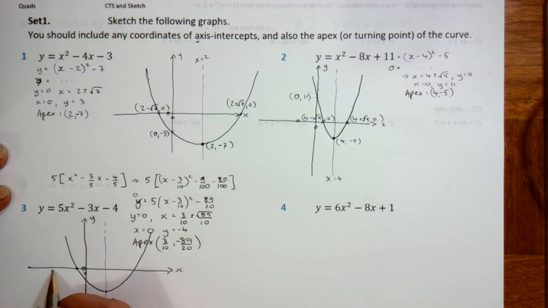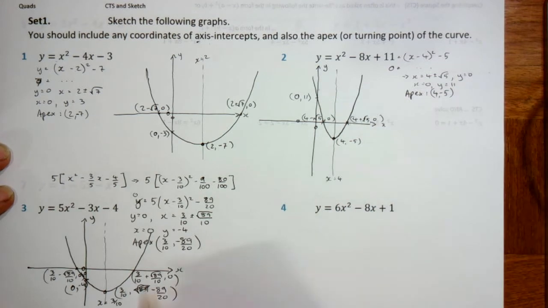This is 3/10 take away root 89 over 10, comma 0. This is 3/10 plus root 89 over 10, comma 0. And this point is 3/10, comma, minus 89 over 20. Alright? And we didn't label that one yet, and that's 0, comma, minus 4. We label those 4, we've got our line of symmetry in.